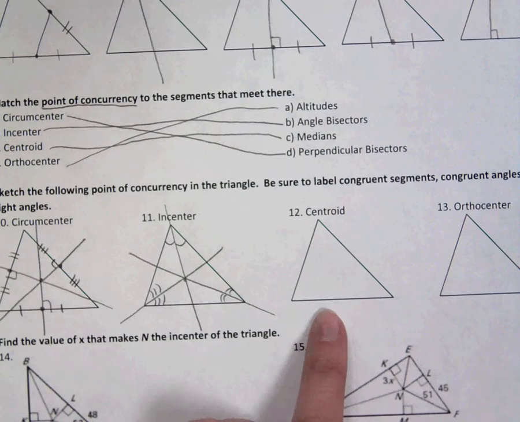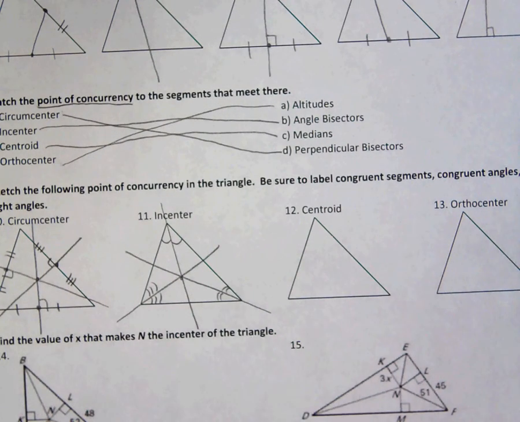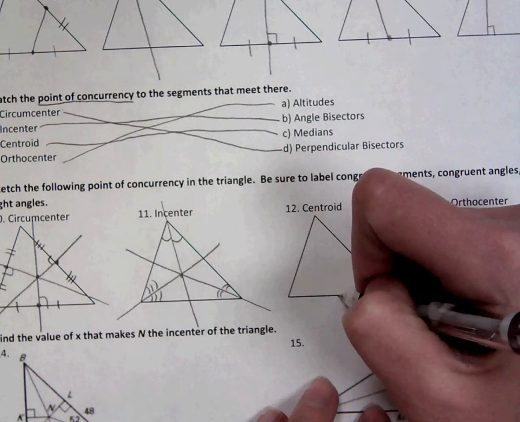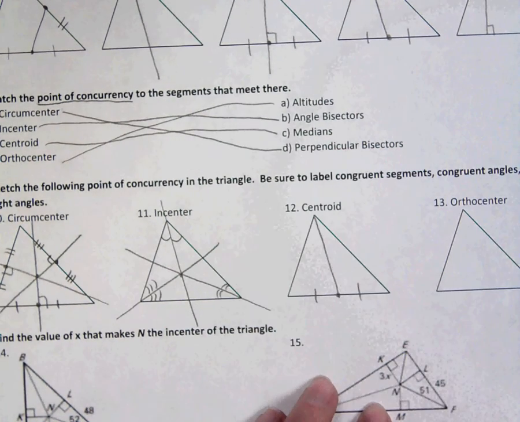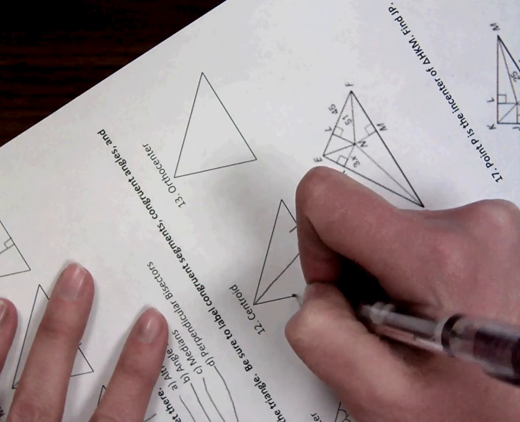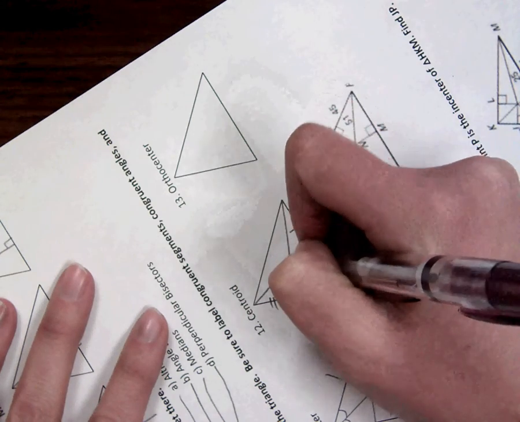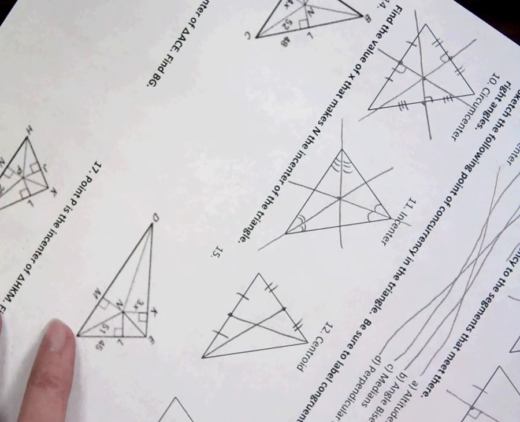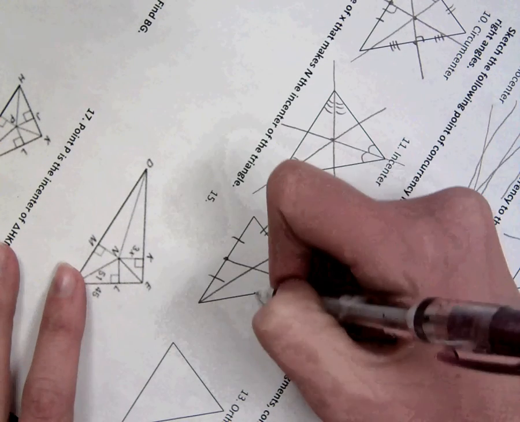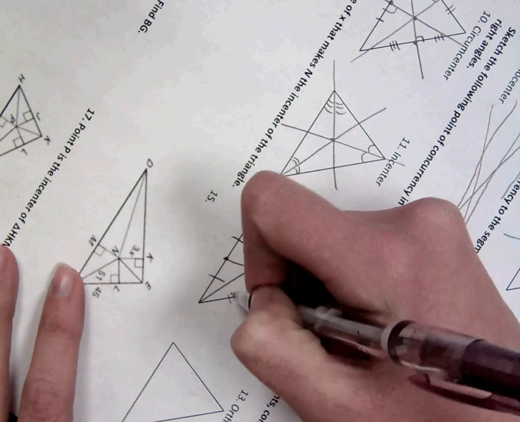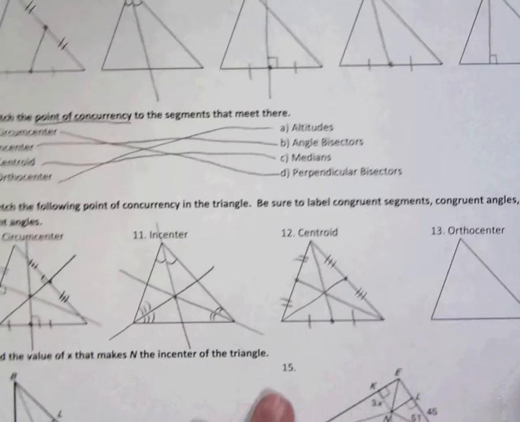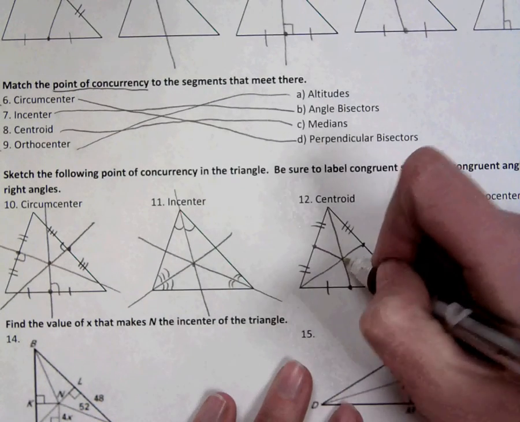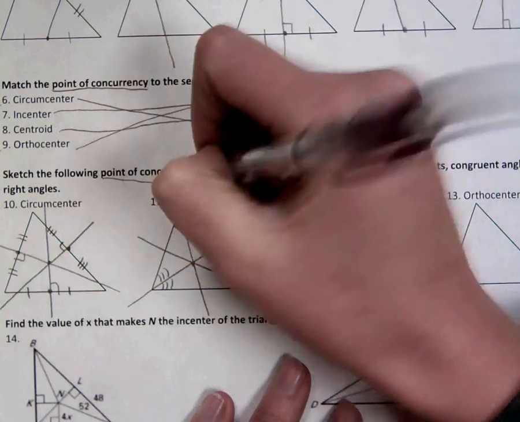Next one is the centroid. The centroid goes with the medians, like we said up above, so I've got to, again, find the midpoints of the sides. This time I'm connecting the opposite vertex. So there's my first median. Again, it's helpful to turn my paper. Here's the middle of this side, connect it to the opposite vertex. And then lastly, middle's about there, connected to the opposite vertex. So that point where they all meet is that point of concurrency. Again, remember that's what we're trying to find, is the centroid.